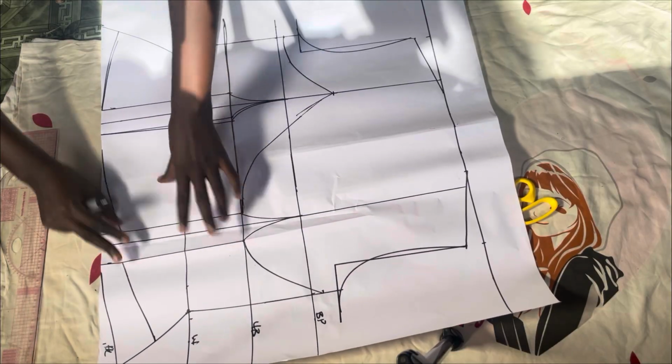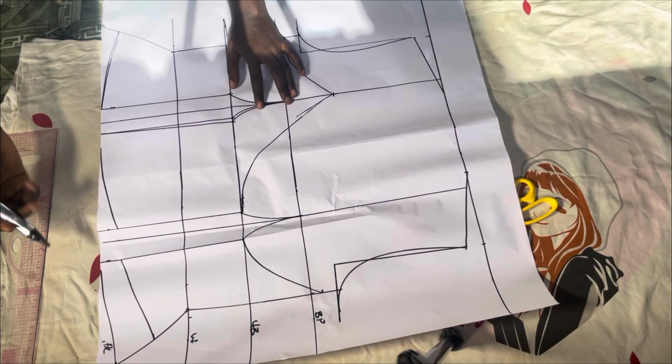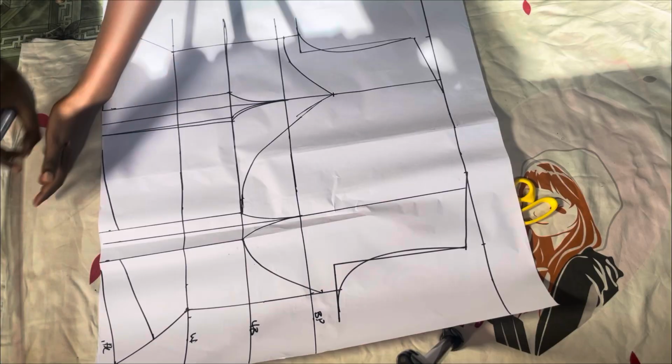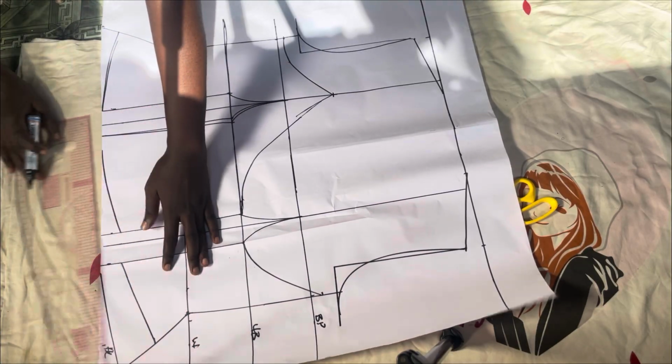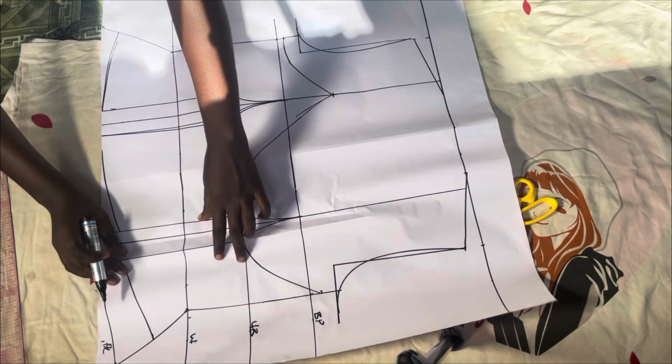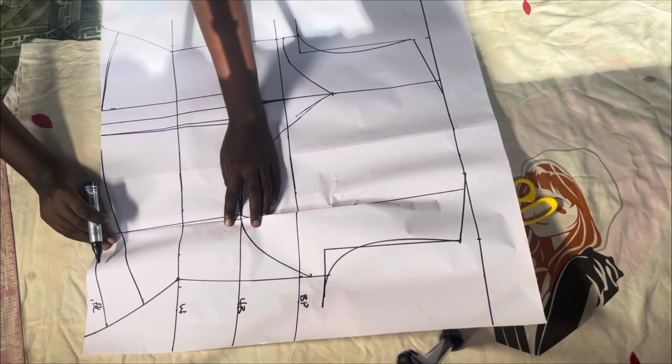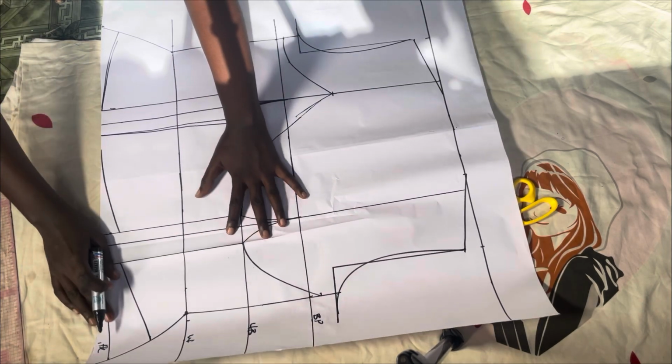So we've gone ahead to curve that part down, as you can see, and that is why you need to close your dart before you go ahead to curve this, because if you had done it this way, your measurements would not be correct.